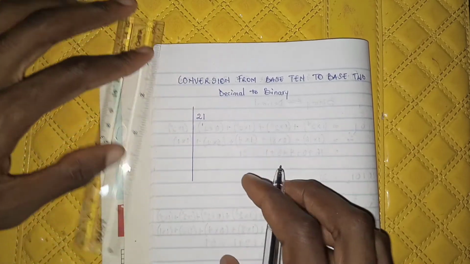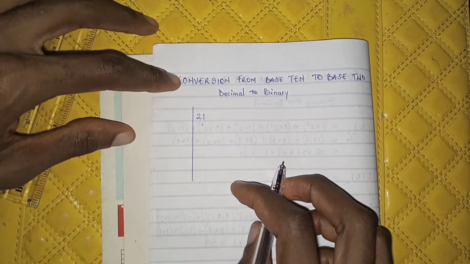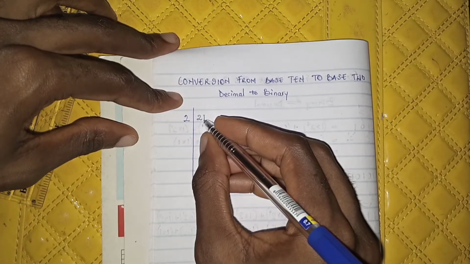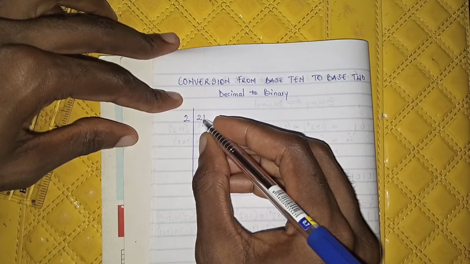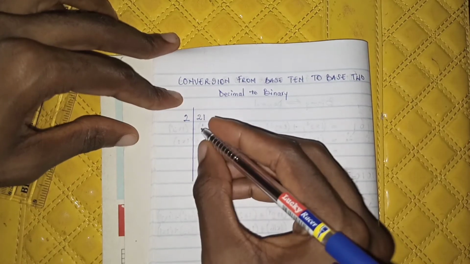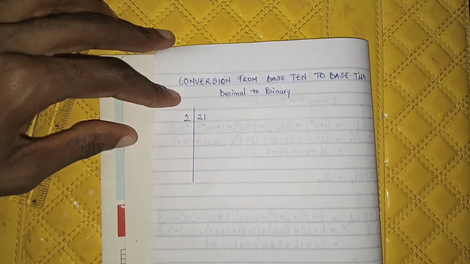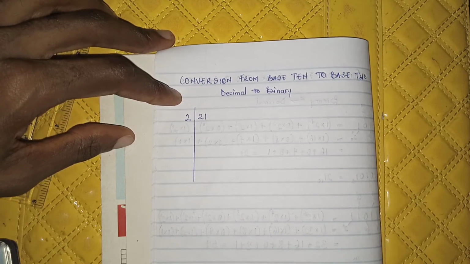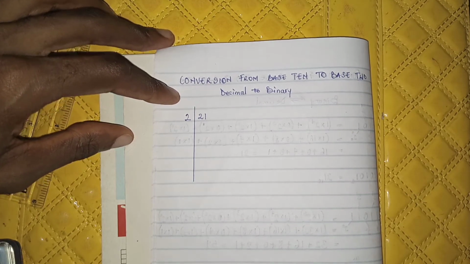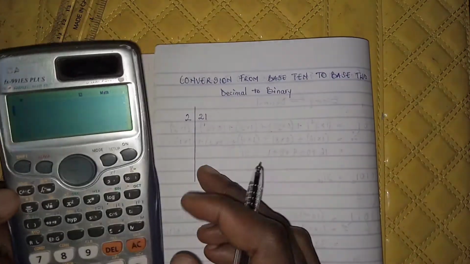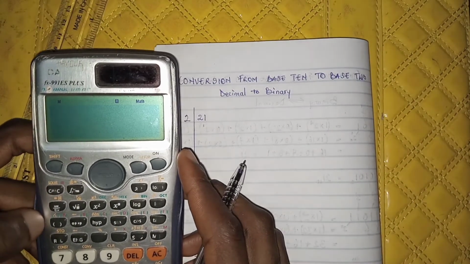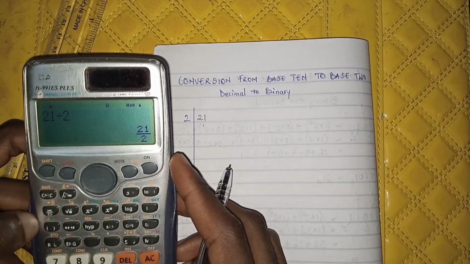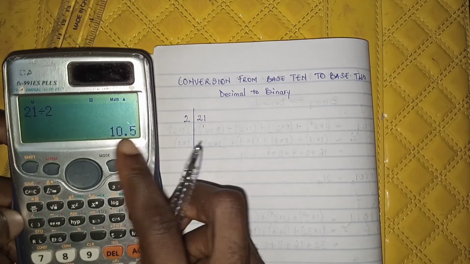Long division using 2. So we say 2 divided by 21 will have 10. Okay, let's make use of a calculator. Let me make use of my calculator and show you how you can do it. So we have something like this. We have 21. So we say 21, sorry, not 2 divided. 21 divided by 2, we're going to be having 10.5.